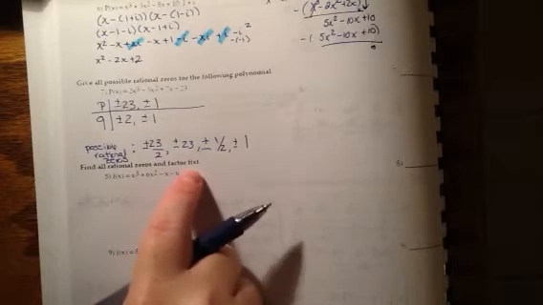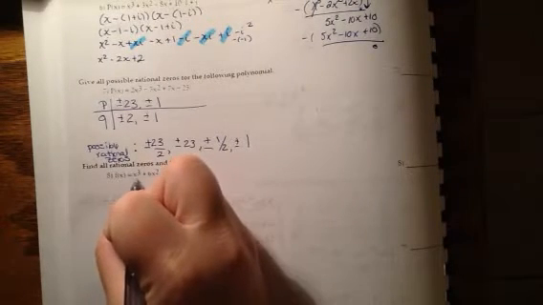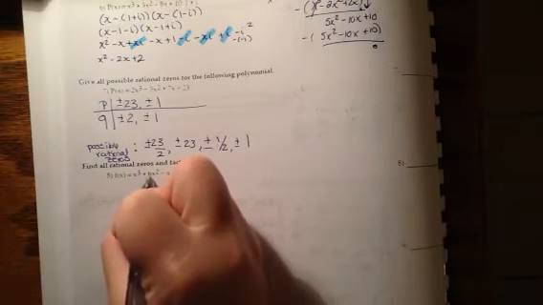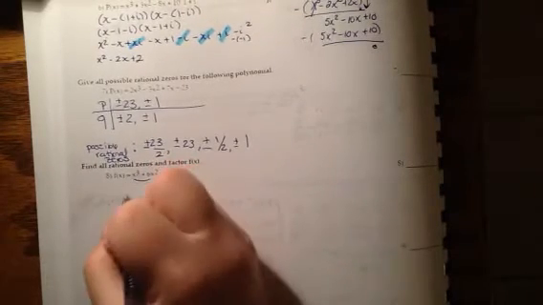Number 8 says find all the zeros and factor this thing. So I need to find all the zeros and factor it. Okay, well, the only thing that these two things have in common is an x squared, so I'm going to try factor by grouping and see if it works.